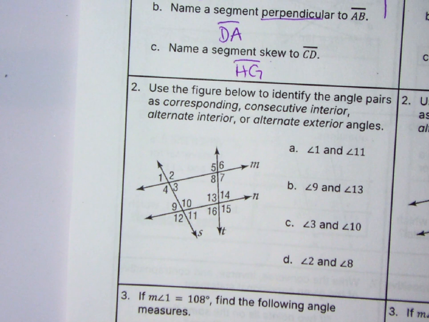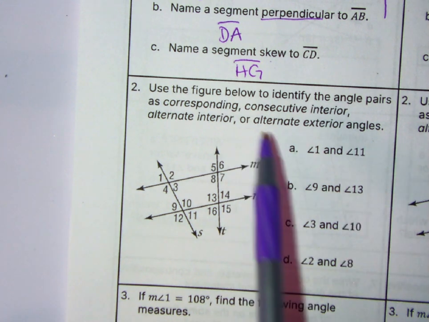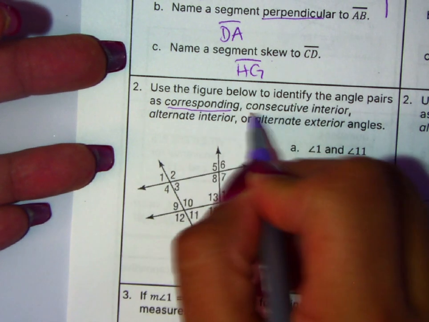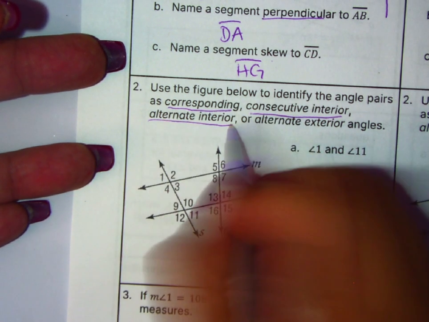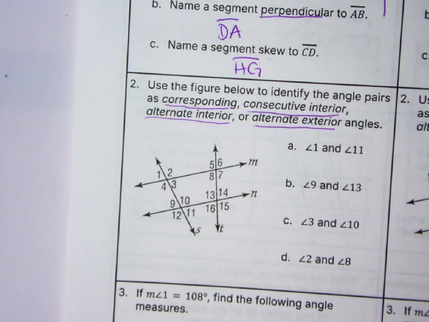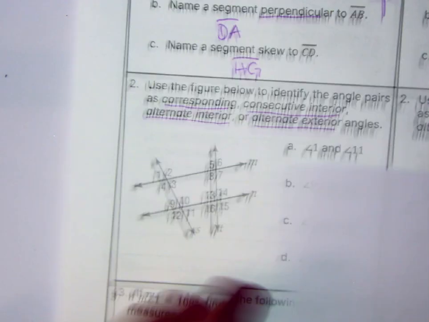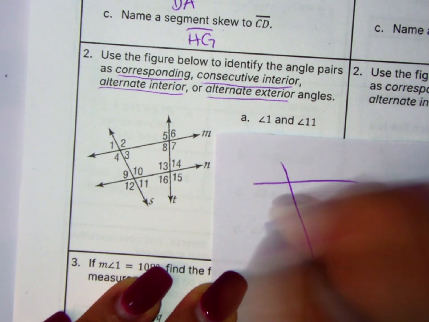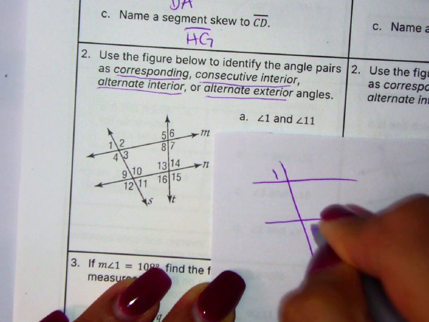Number 2 is saying use the figure below to identify the angle pairs that are corresponding, consecutive interior, alternate interior, or alternate exterior. So let's look at one at a time. First we have the angles 1 and 11. I recommend you sketch these somewhere else, somewhere that you can analyze. So if we look at angles 1 and 11, we're looking at 1 right here and 11 right here.